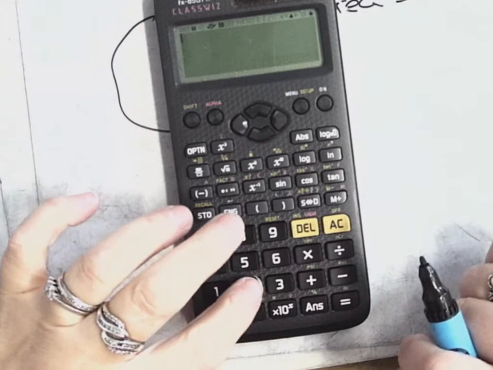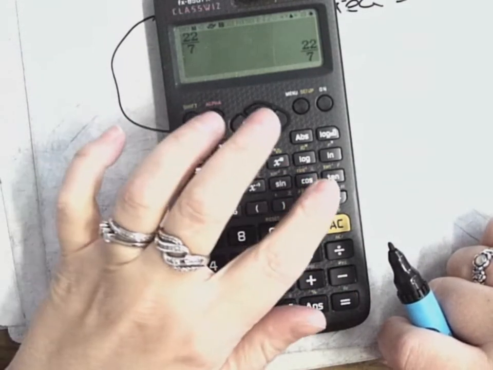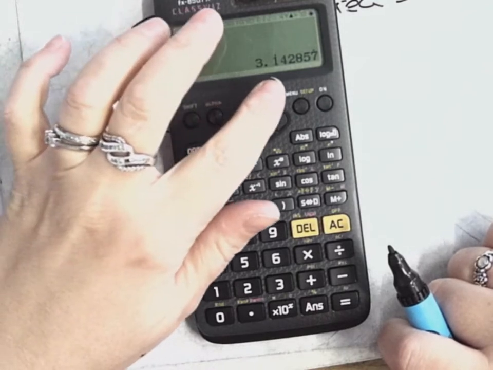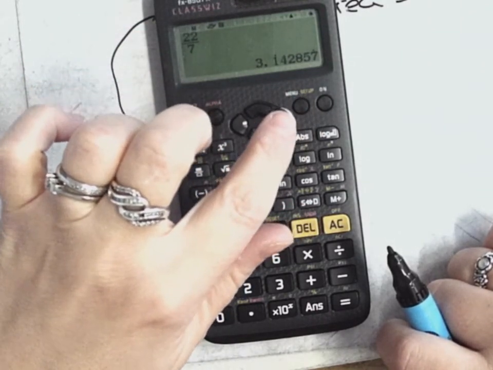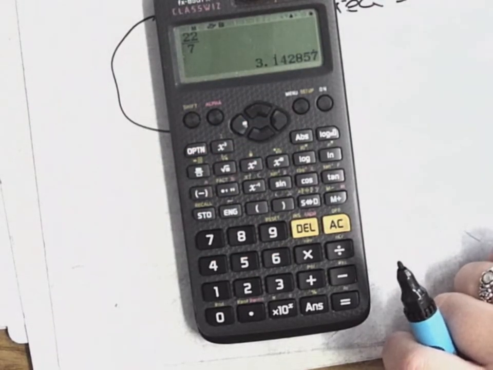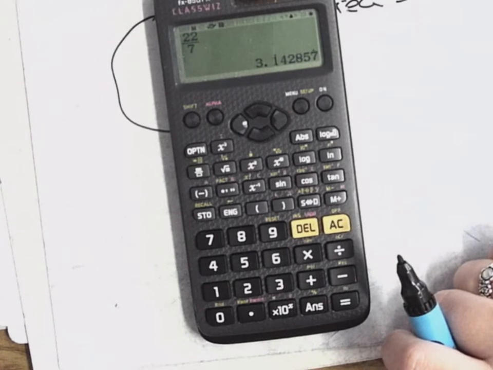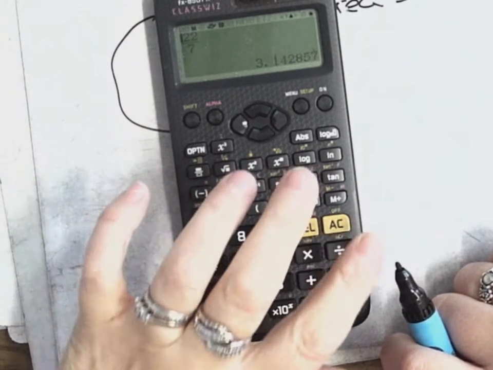Look at 22 over 7: 22 over 7 equals, S to D, 3.14285, so it's slightly different, isn't it? So 22 over 7 is an approximation that sometimes they want you to use, but never use it unless they tell you to use it.